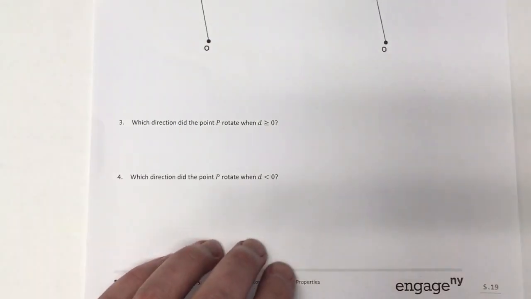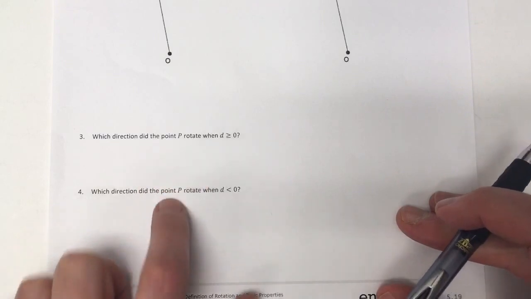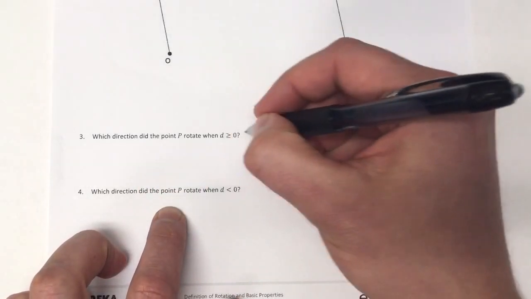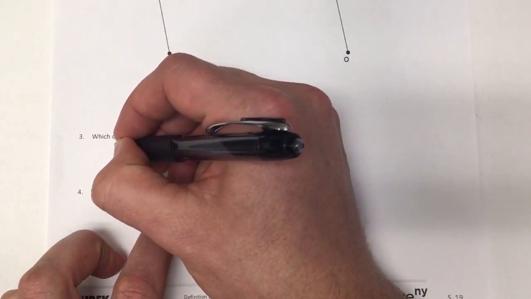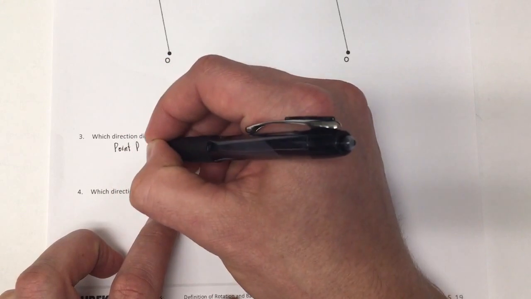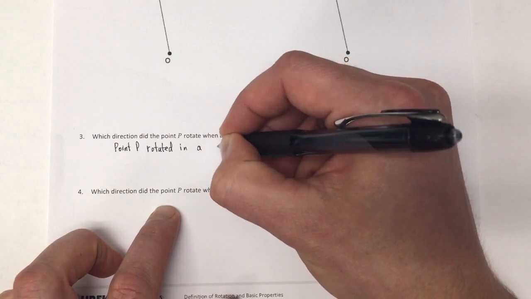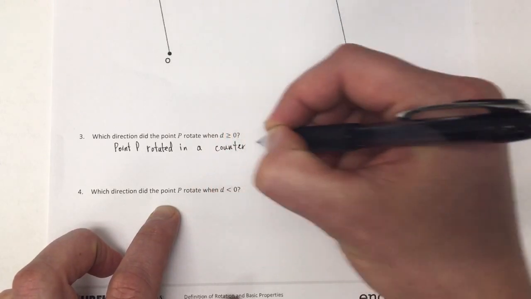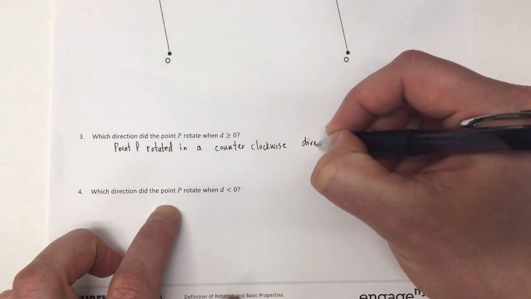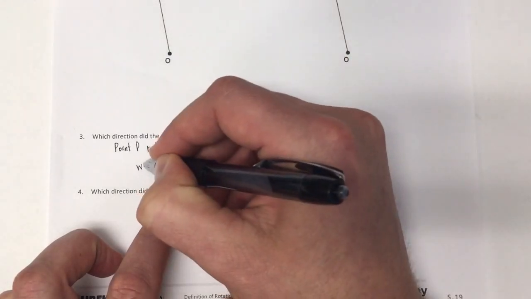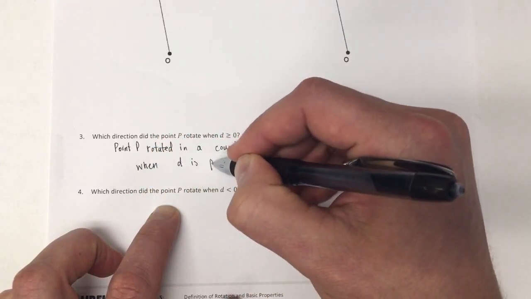Just to continue stressing this, it asks which direction did the point P rotate when D was greater than 0, in a nice complete sentence. Point P rotated in a counterclockwise direction when D is positive.